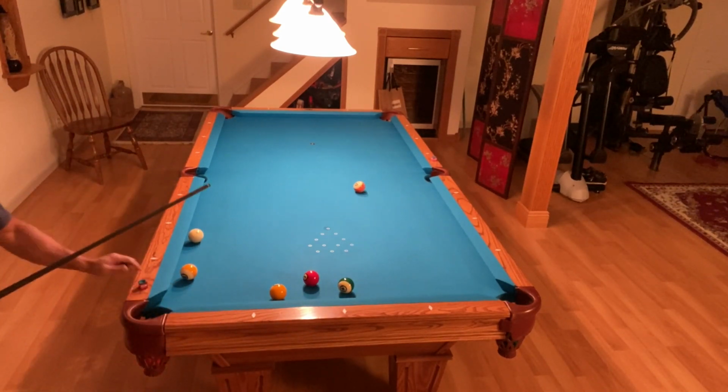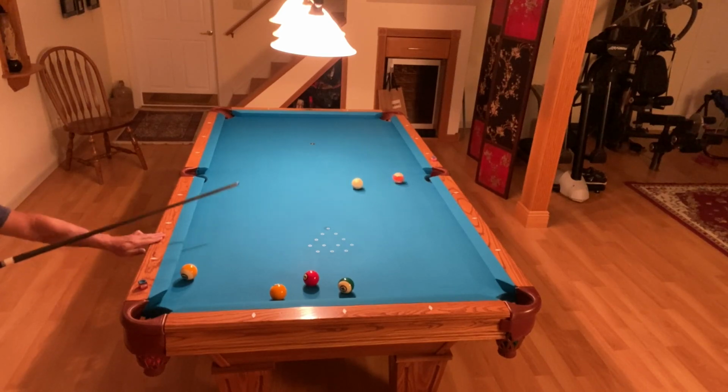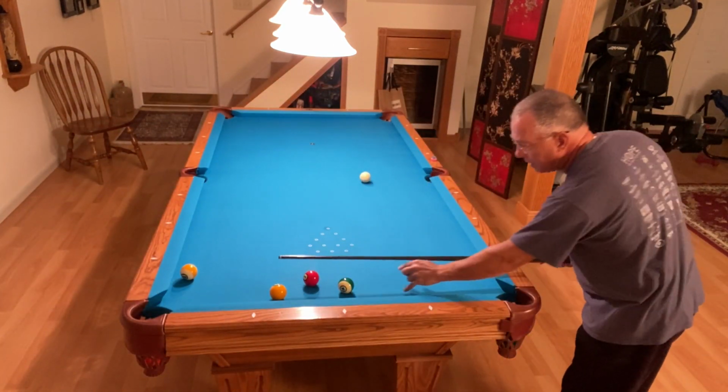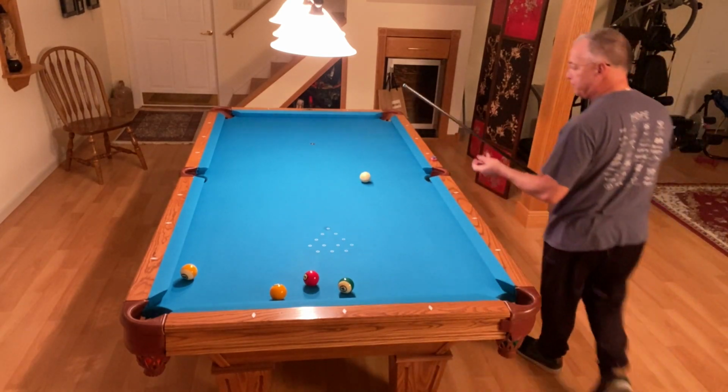So I look at it and I'm like, well, wait a minute. I can take the 13. It gives me a perfect angle to go on to the 9 ball, and the 9 ball hits the 3 directly in the face. So I choose that because the 13 was an easy shot. And now I have to execute. I've got one shot to execute.